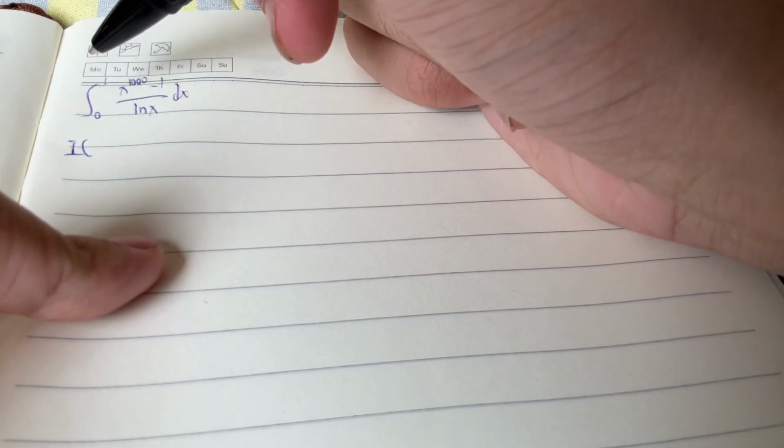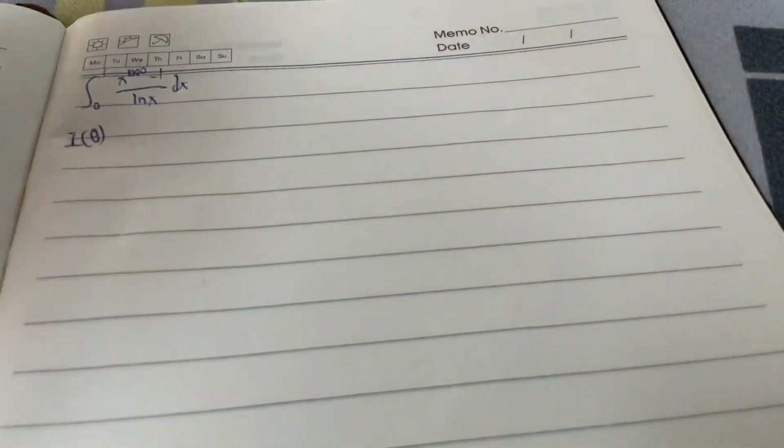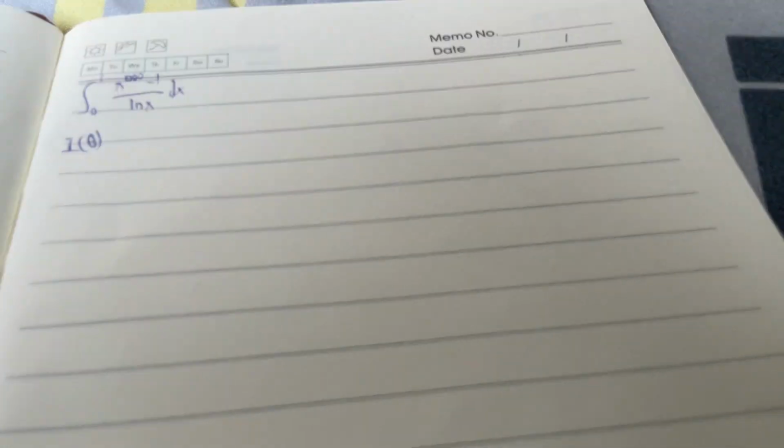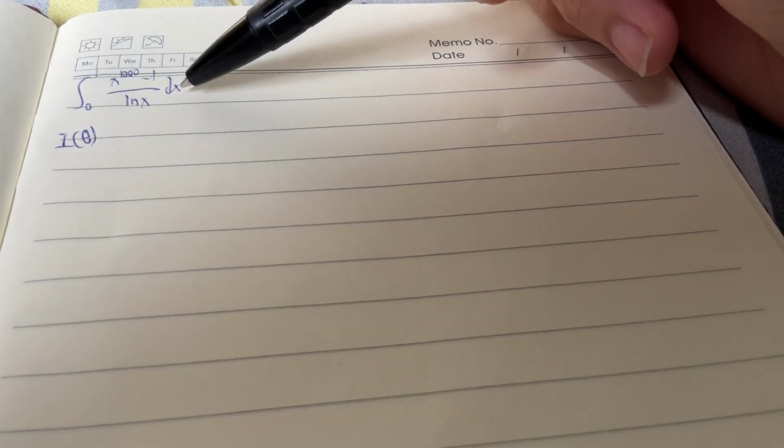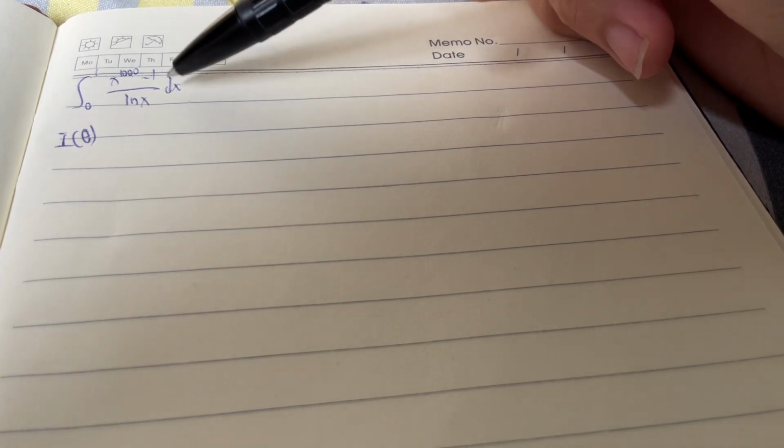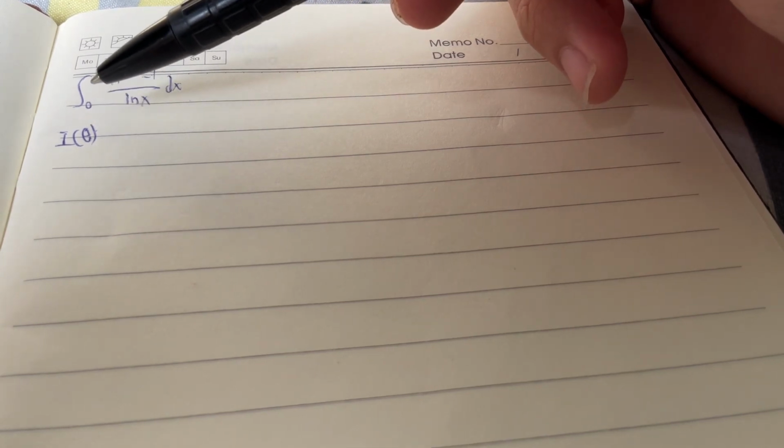Let me define our I of something. This time I'm going to use theta. Just use any variable except for x, the dummy variable of the question. And don't use I, E, or delta. I think delta cannot be used too.